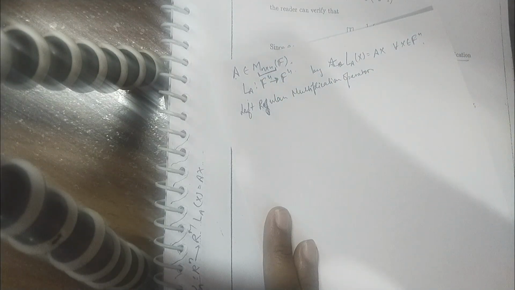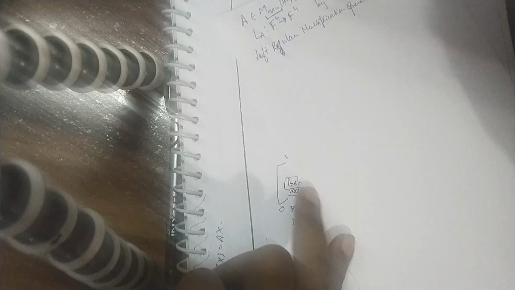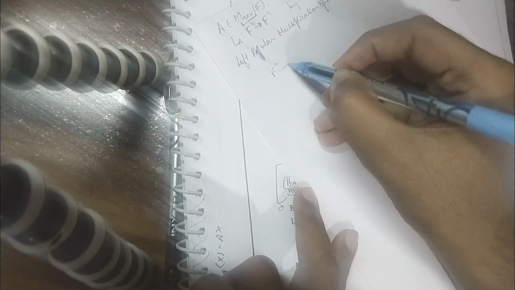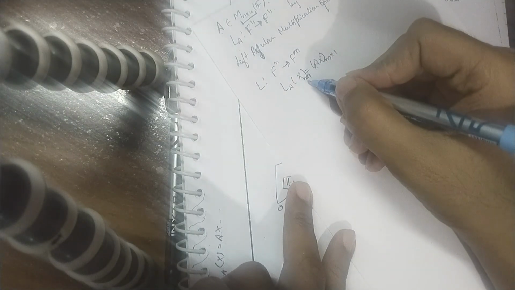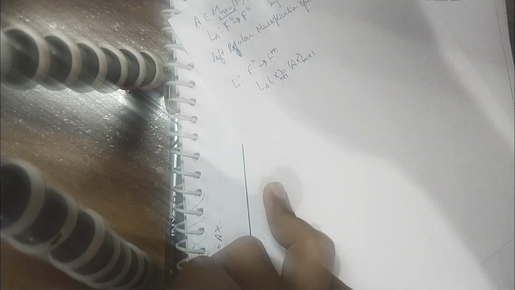Since the matrix A was n cross n, I defined it this way. The other way, I can also define it from Fn to Fm. But how to define it? Let me explain. Fn to Fm is also defined in a similar way. LA of X is AX, where the order of AX is m cross 1, and the order of X is n cross 1. So the Fn vector goes to an Fm vector. That's how it is defined.